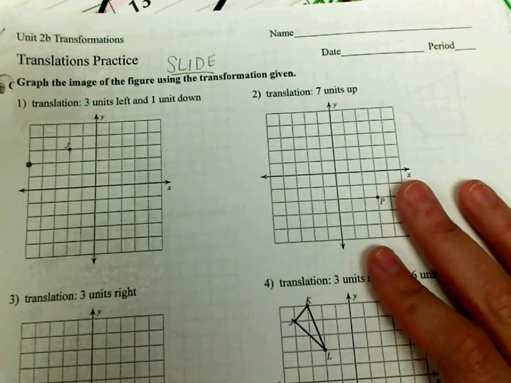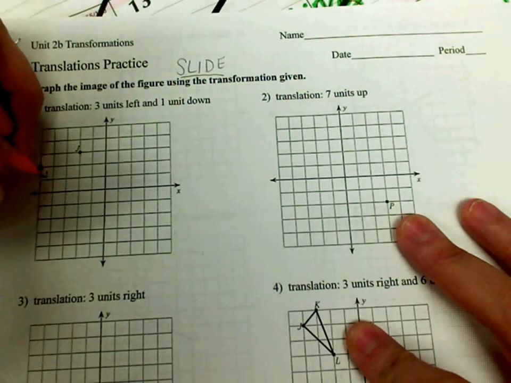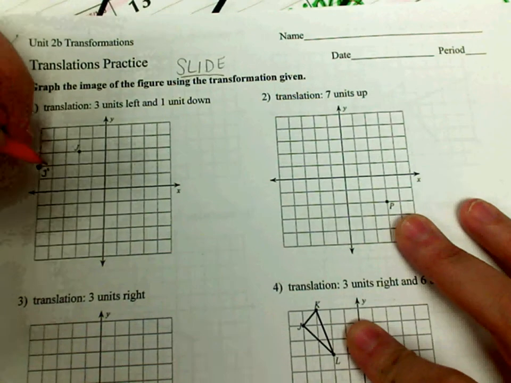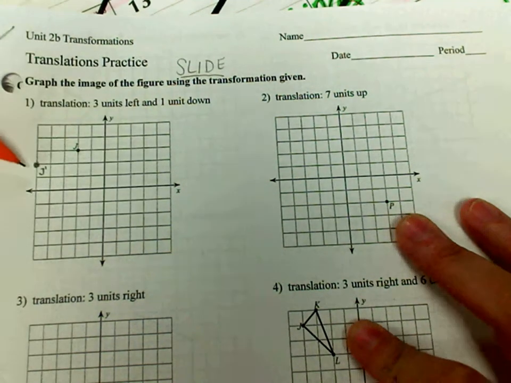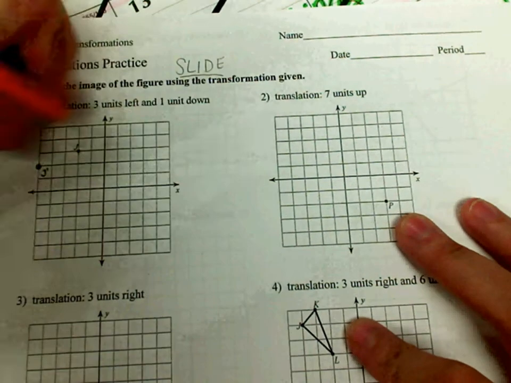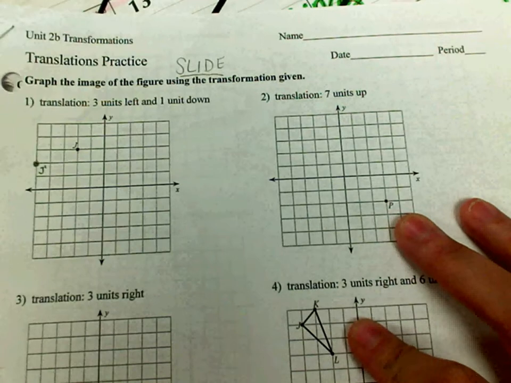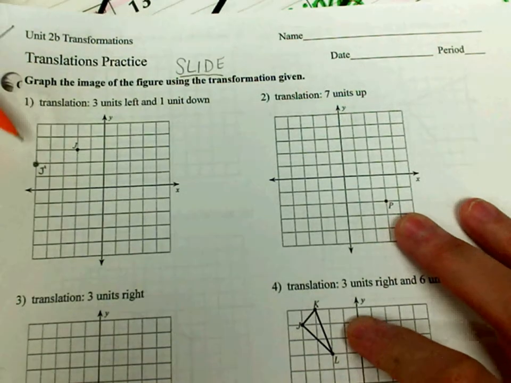That is where you will put your new point, and don't forget to label it J prime. The apostrophe lets us know that this is the new image. So this one does not have an apostrophe. That means it's the pre-image and this is the image.